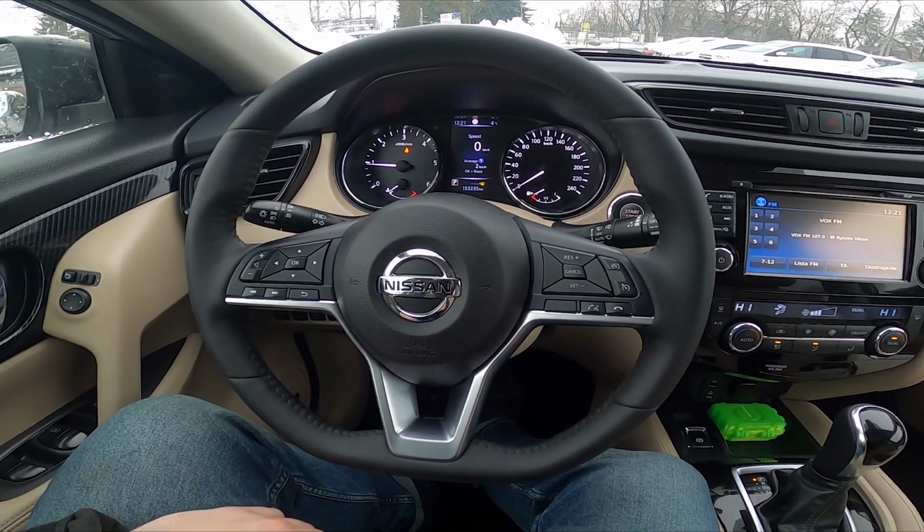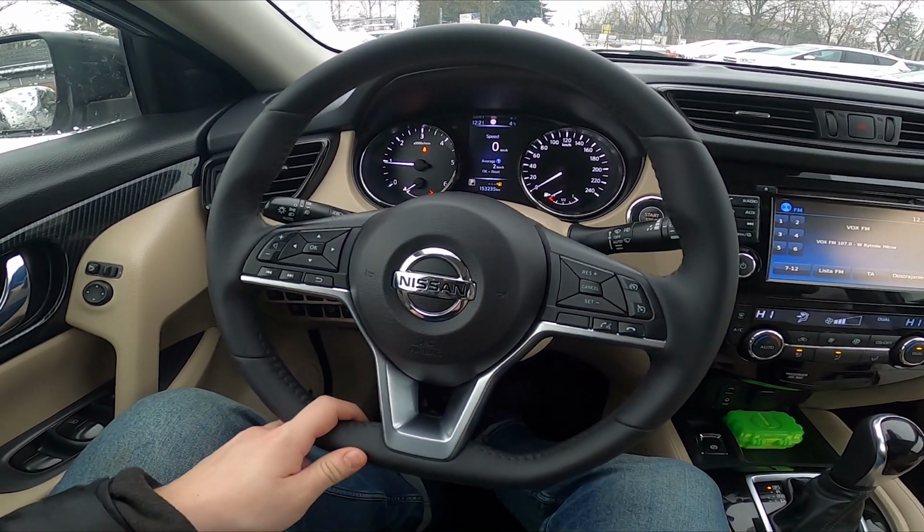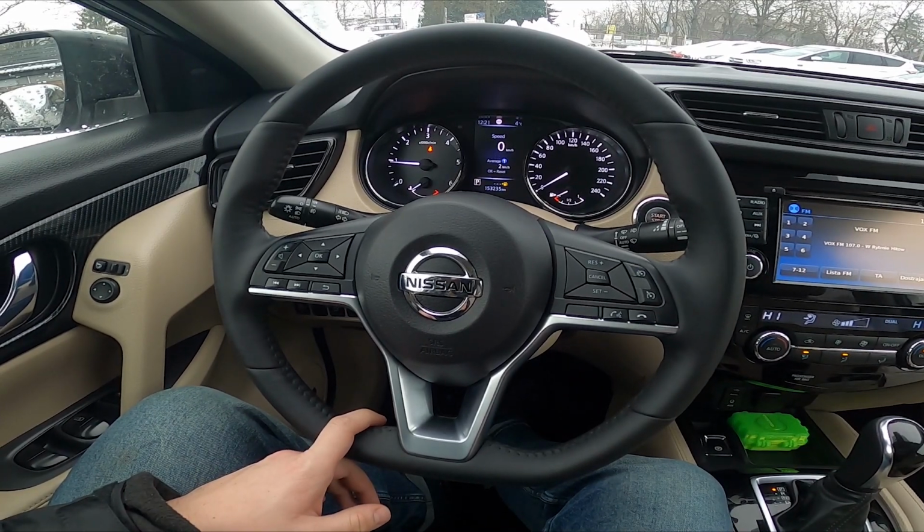Hello, today I'm in a Nissan X-Trail. In this video I'll show you the steering wheel button functions.